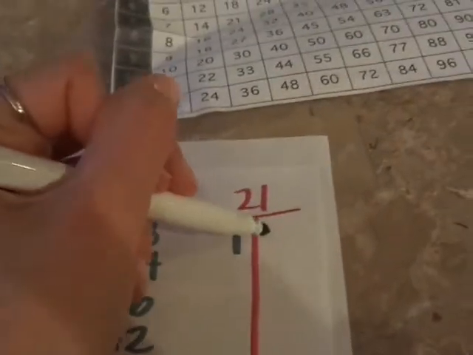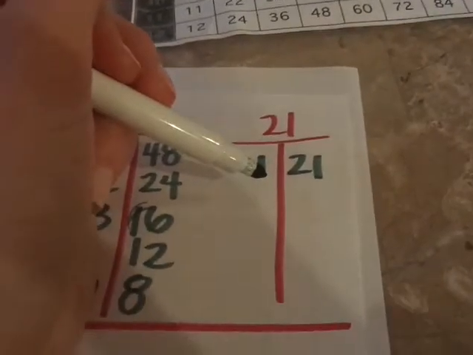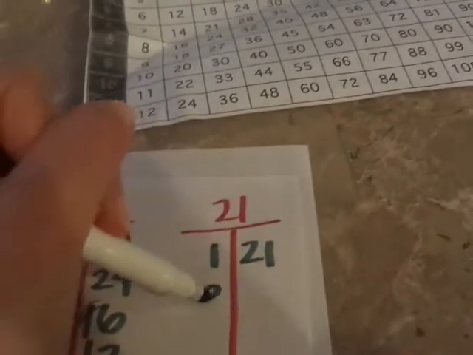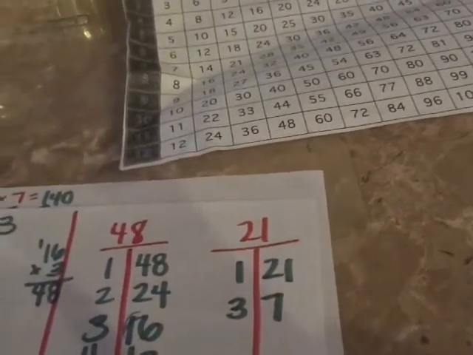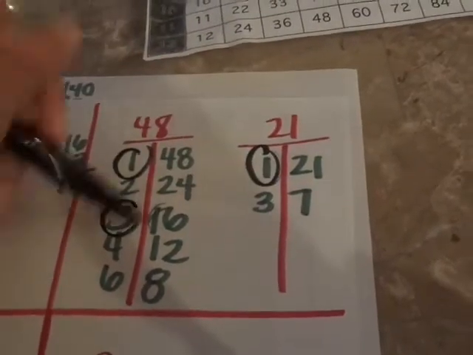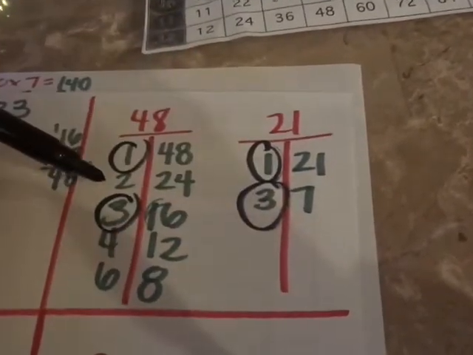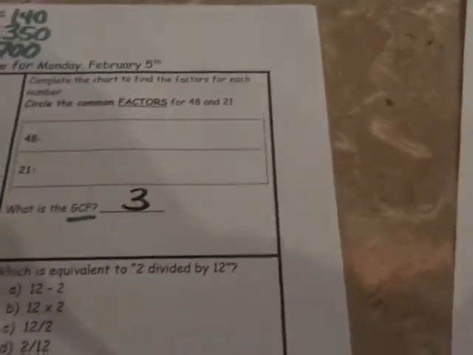Now we have 21, 1 and 21. Nothing times 2 because it's not even. 3 and 7. And that's it. So now we circle the ones that they have in common, which are 1, 3. That's it. So the GCF here is 3.